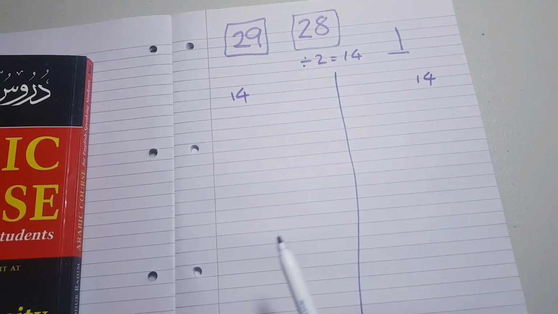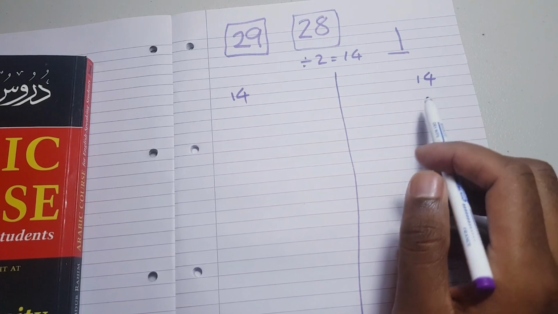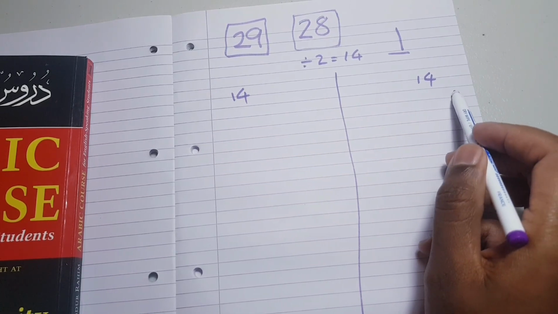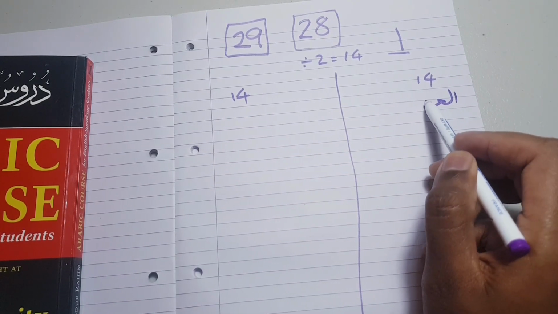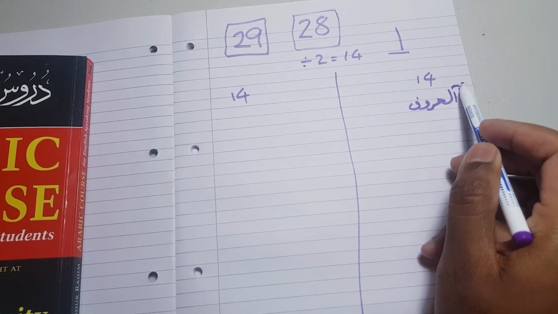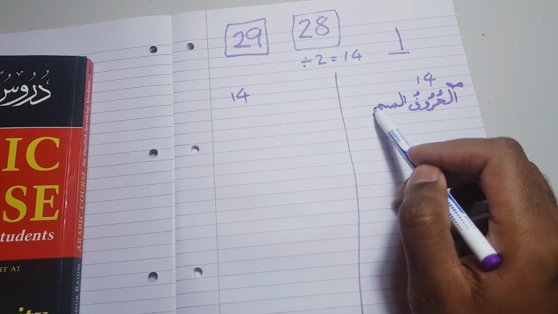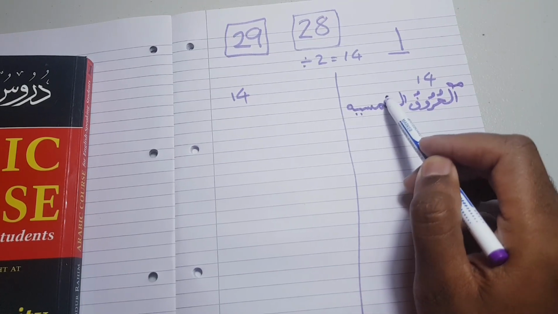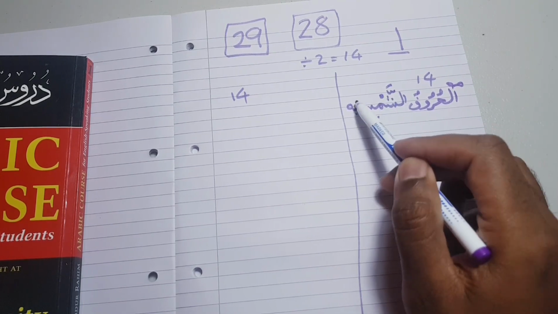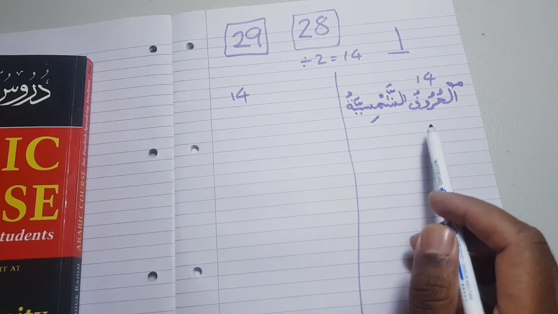Okay. The 14 letters on this side, we're going to name them al-huruf al-shamsiyah.